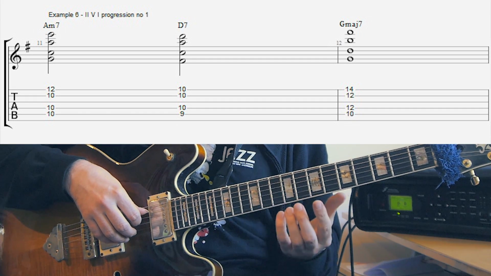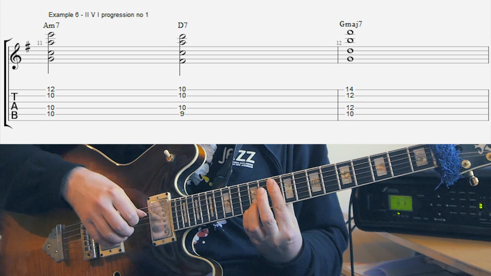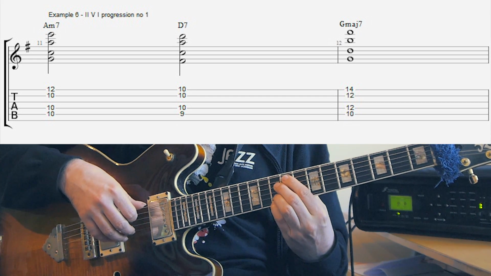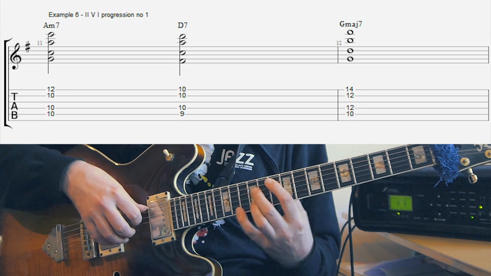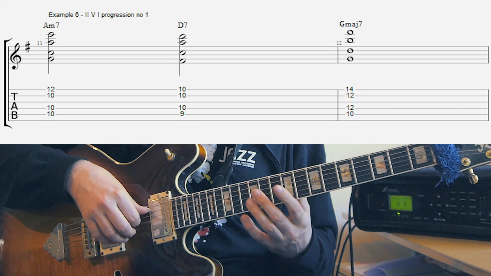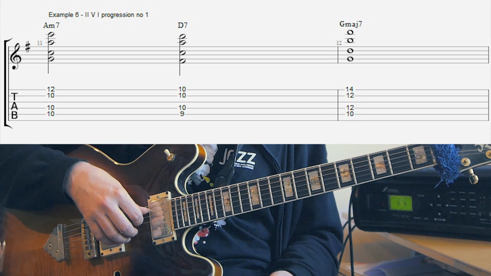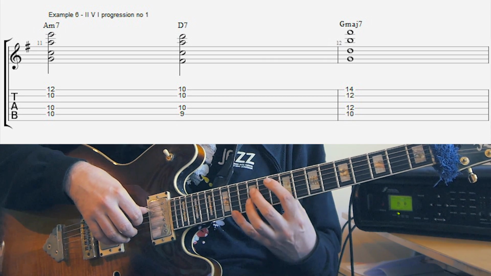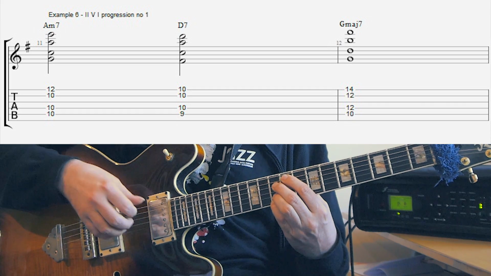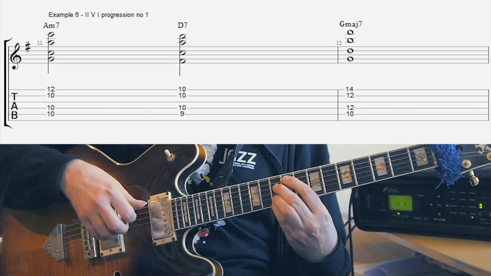So nothing really mysterious going on, really just the basic first example. A minor, D7, G major 7. And because it's spread out like this, it still kind of sounds interesting, even though I'm just using really basic chord notes and there are no extensions and no alterations happening. It still kind of works because it is a little bit something that we're not used to with these really big sounding chords.